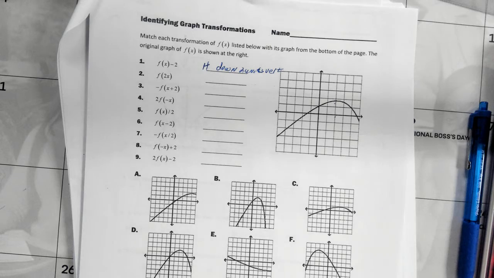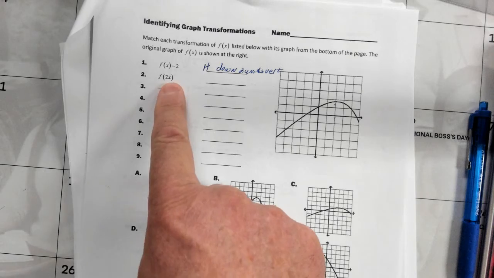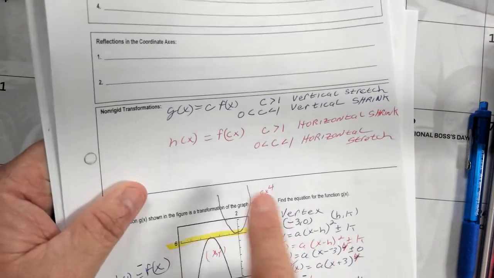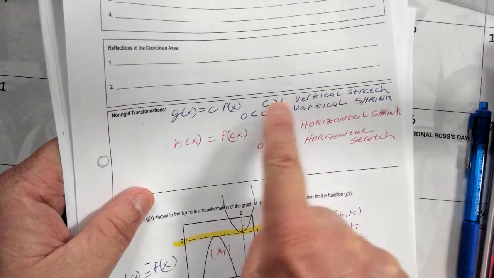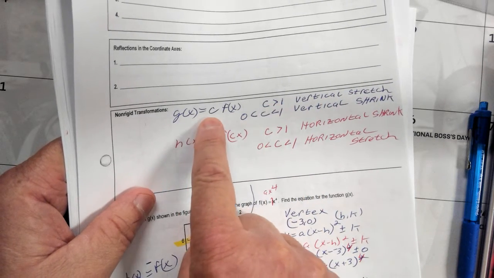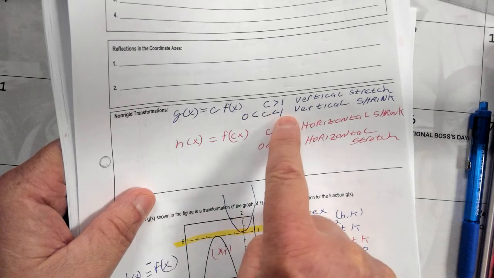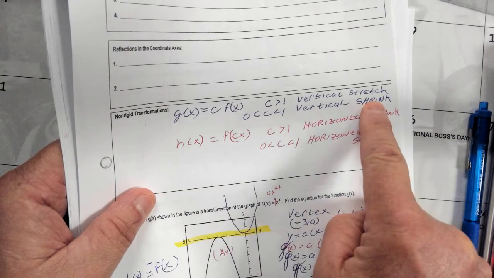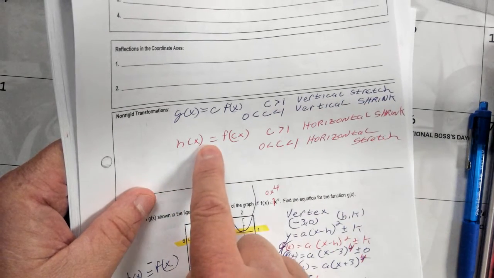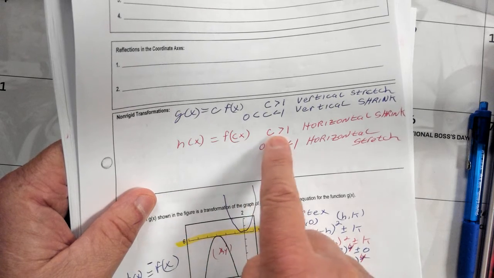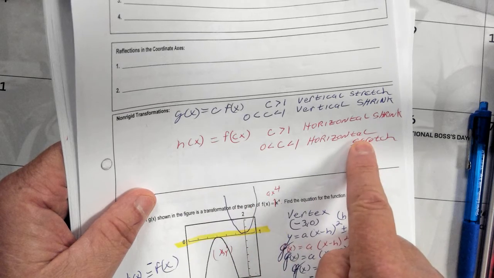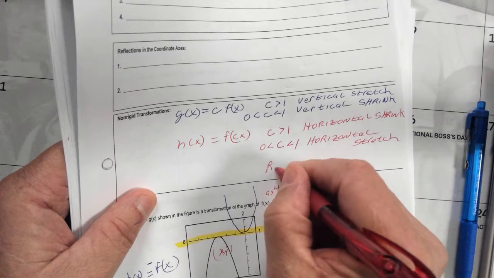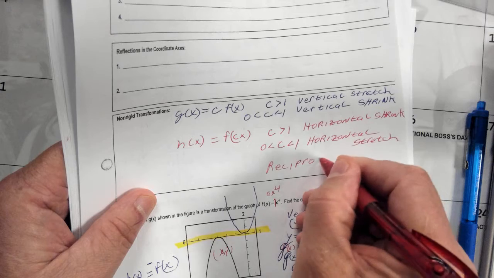No, it's a horizontal shrink of 1/2. Thank you. It's a horizontal shrink of the reciprocal. Remember that. It's reciprocal. Mr. Carroll pointed this stuff out to you. If you have c times f of x, it's a vertical stretch if c is bigger than 1. If it's c times the function between 0 and 1, that's a fraction less than 1, it's a vertical shrink. When you're plugging the c into the function, greater than 1 is a shrink, less than 1, greater than 0 is a stretch. It's the reciprocal. You got to keep that stuff in mind when you do horizontal.